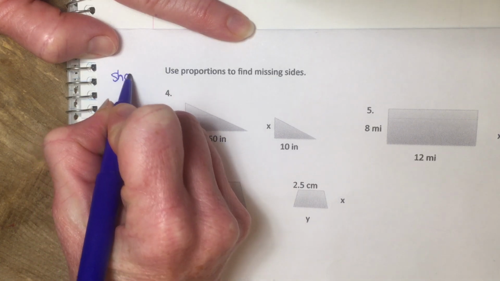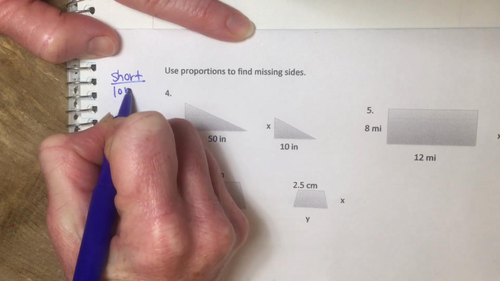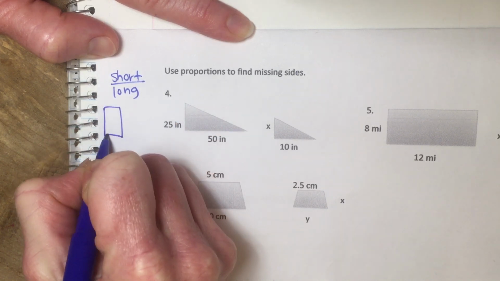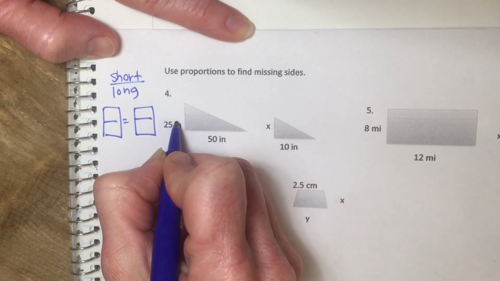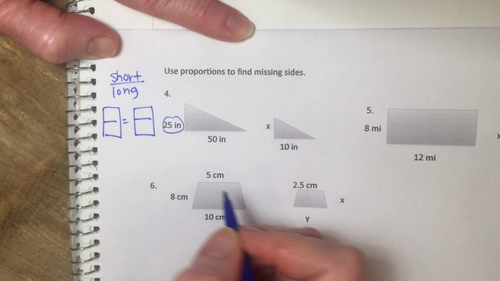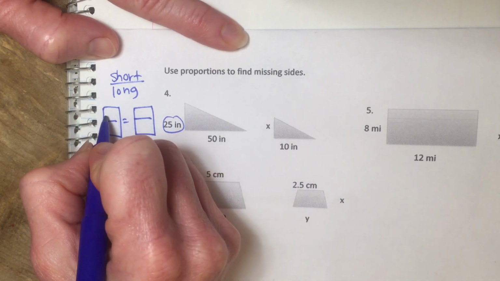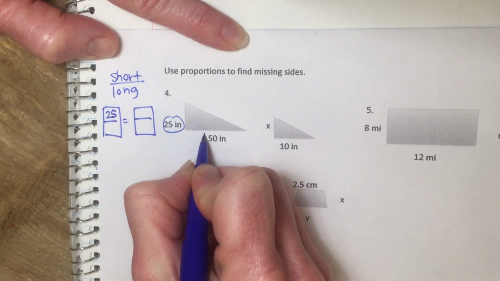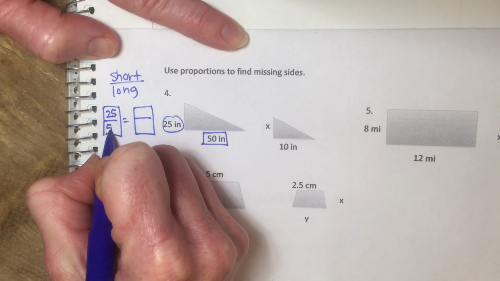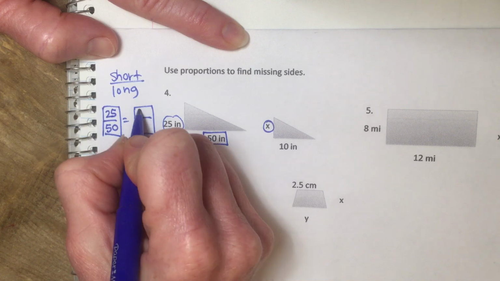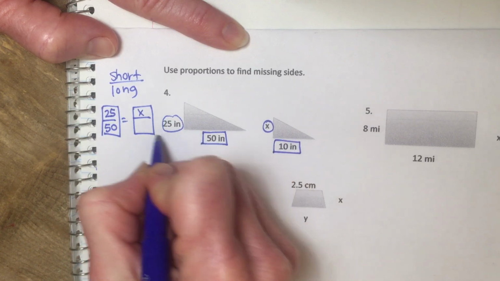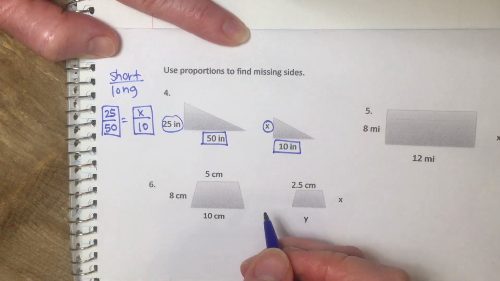So if I do it that way, I'm going to use short and long and set up my boxes. And again, I like to circle the corresponding side. So I know that 25 is the short side and 50 is the long side. And then in the second triangle, I'm going to circle the short side, which is X, and I'm going to box the long side, which is 10, so that I put those in the right spots.